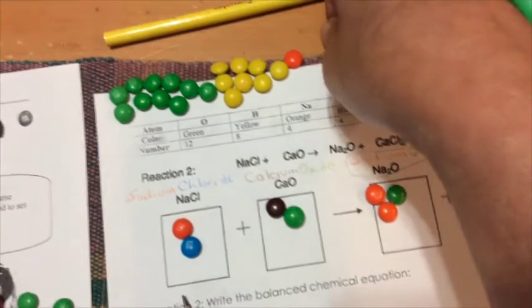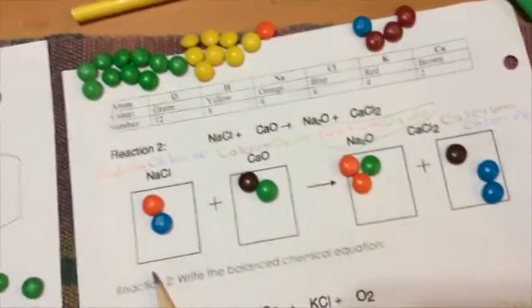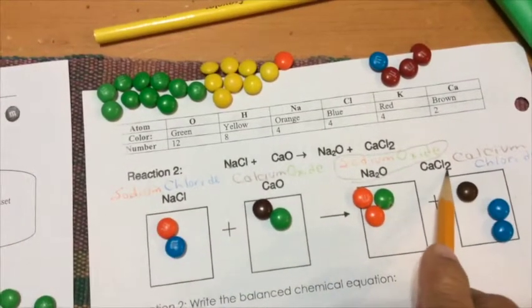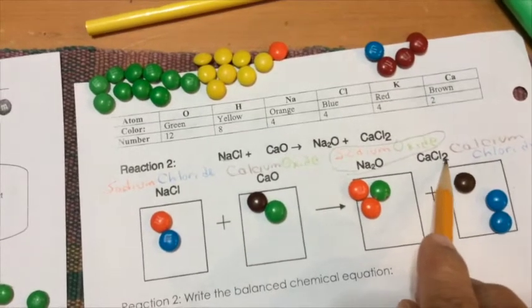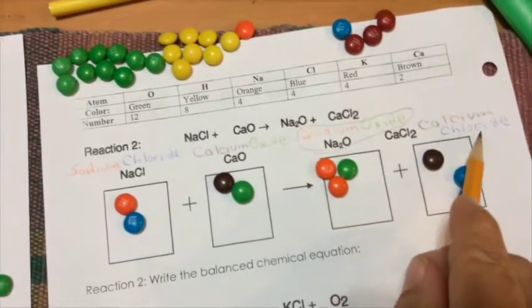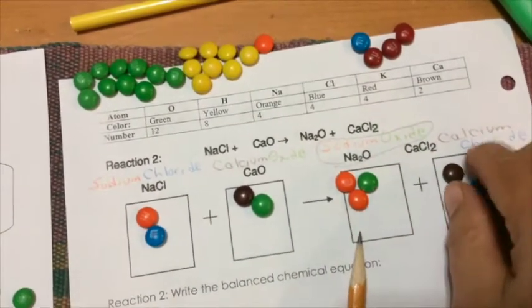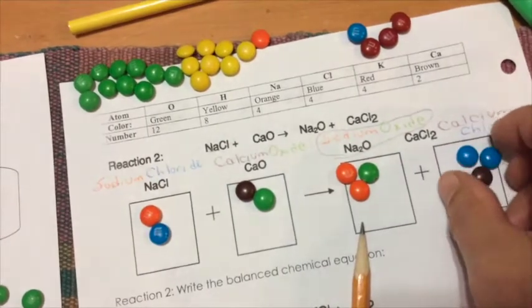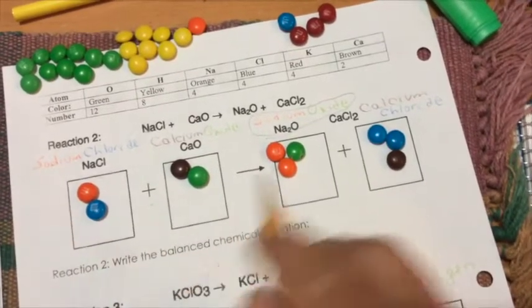So I take 2 blues, 2 chlorines, excuse me, because the subscript for the chloride, the chlorine, is 2. So chloride, it makes it 2 atoms. And once again, it's not just separate, it's all 1 molecule together. Okay, well, I can see a little bit. So we can count them out.